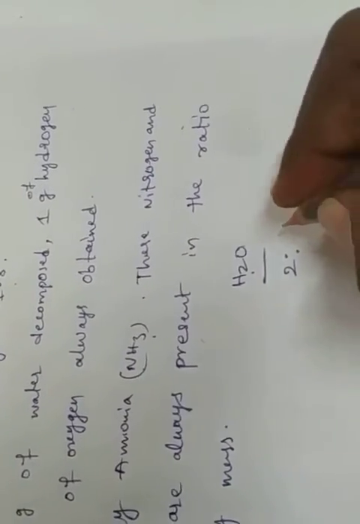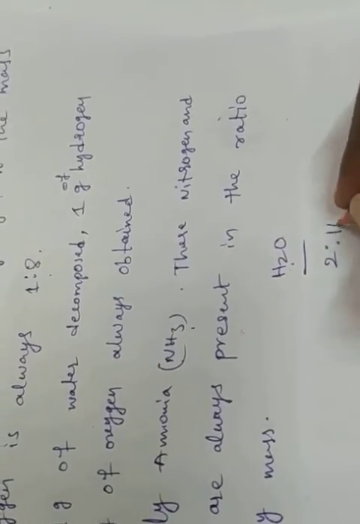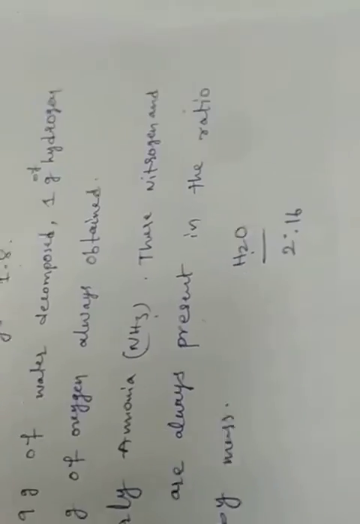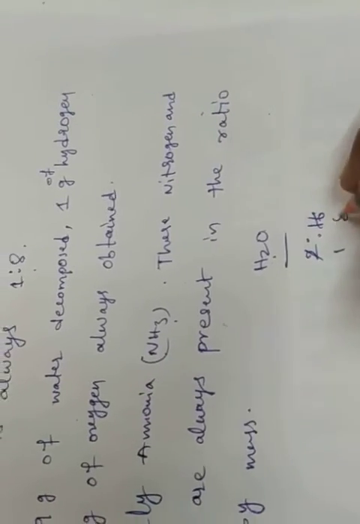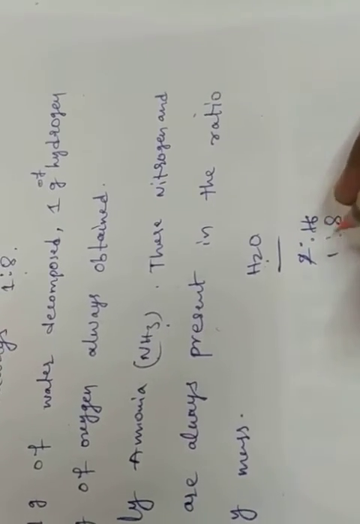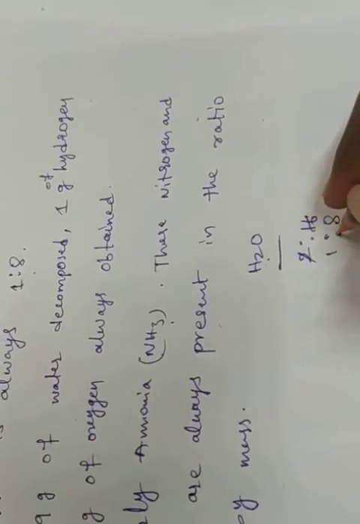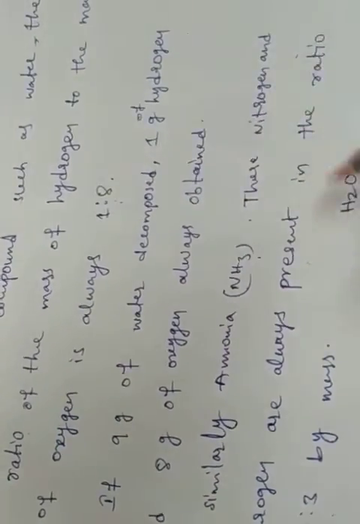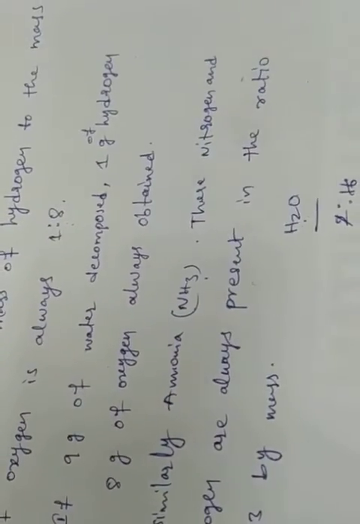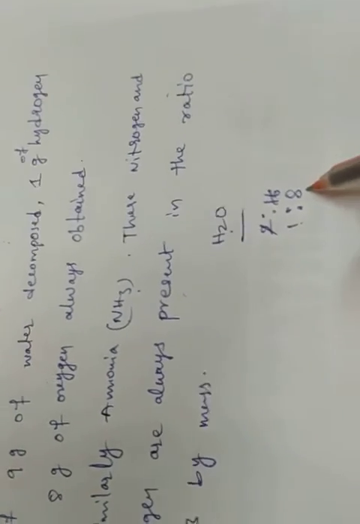We already discussed this in the 8th class, in the previous chapters. Okay, 2:16. Here 2 ones are 2, 2 eights are 16. So what is the ratio of the mass? 1:8 for H2O. If 9 grams of water is decomposed, it means 1 gram of hydrogen and 8 grams of oxygen.